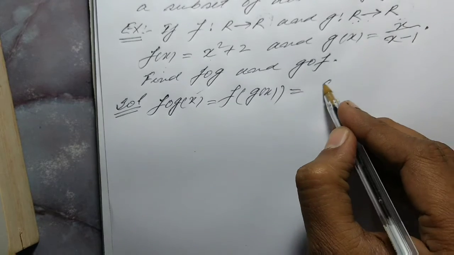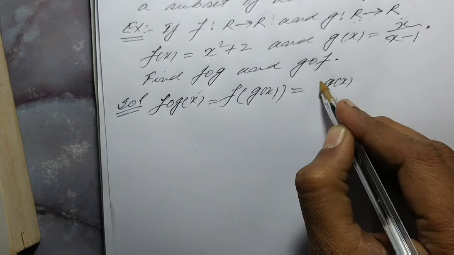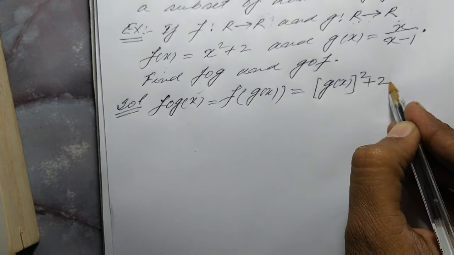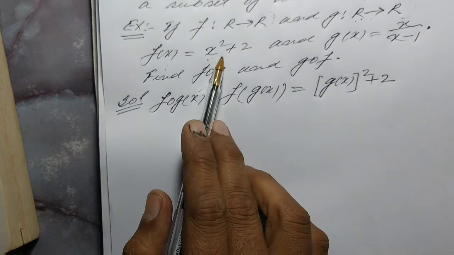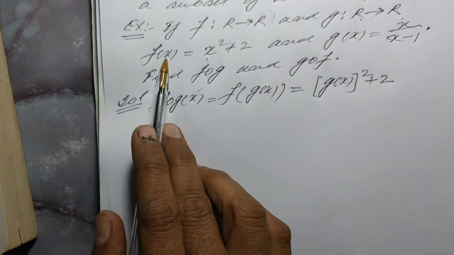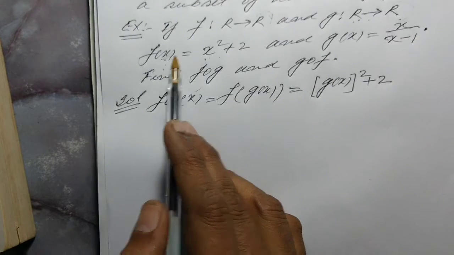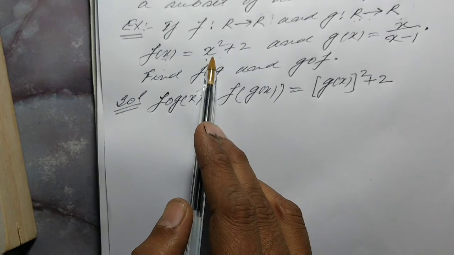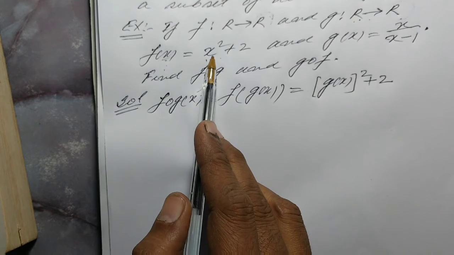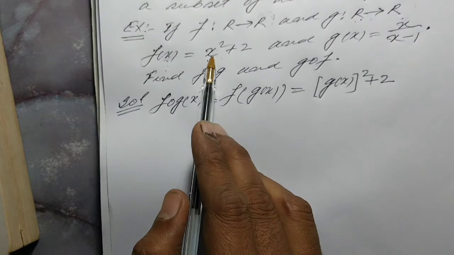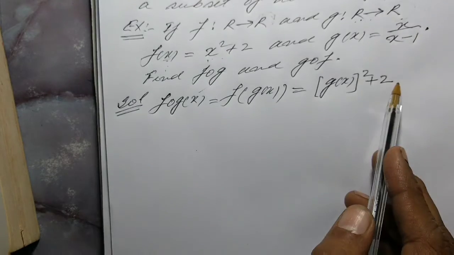So we have g(x) whole square plus 2, because f(x) is equal to x square plus 2, and if we replace x by g(x) here, so f(g(x)) is equal to g(x) whole square plus 2.